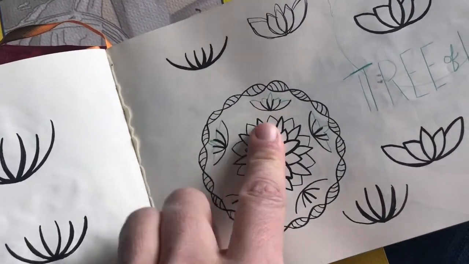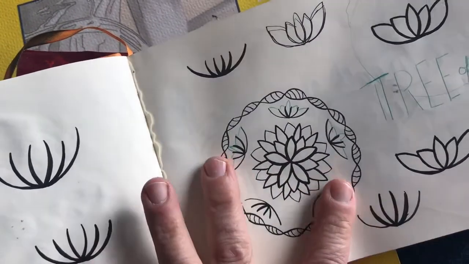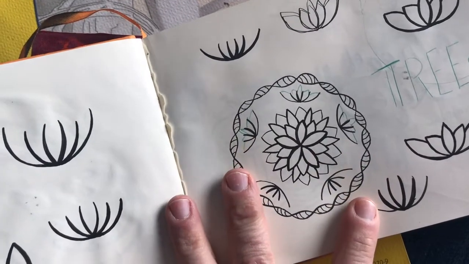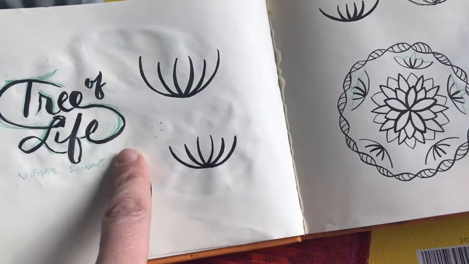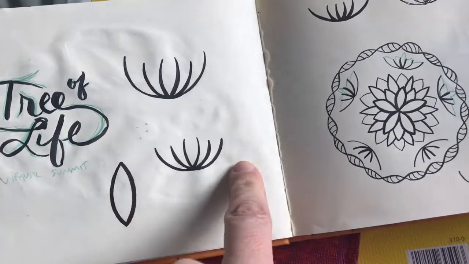But this was kind of the concept that I got to before I brought it into Illustrator, which again, we're going to go to in just a second. And then these drawings, like I actually drew a leaf, which I brought into Illustrator.